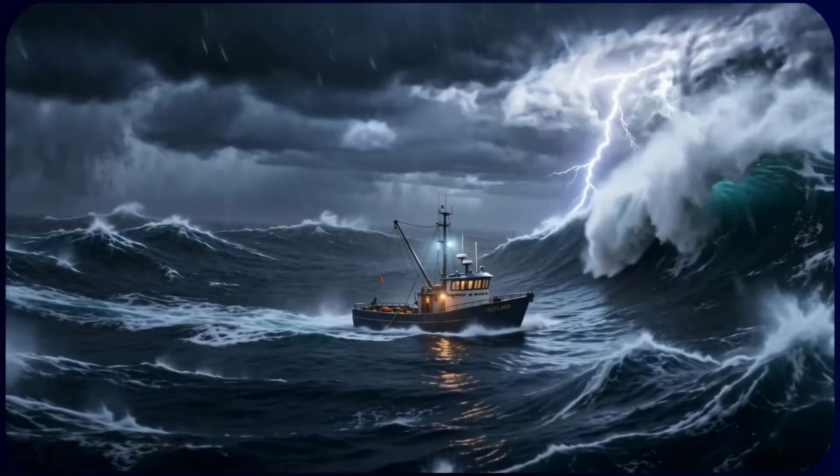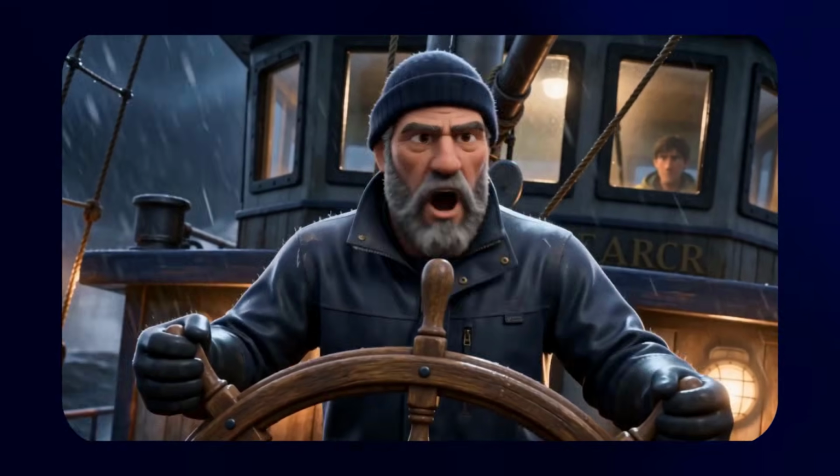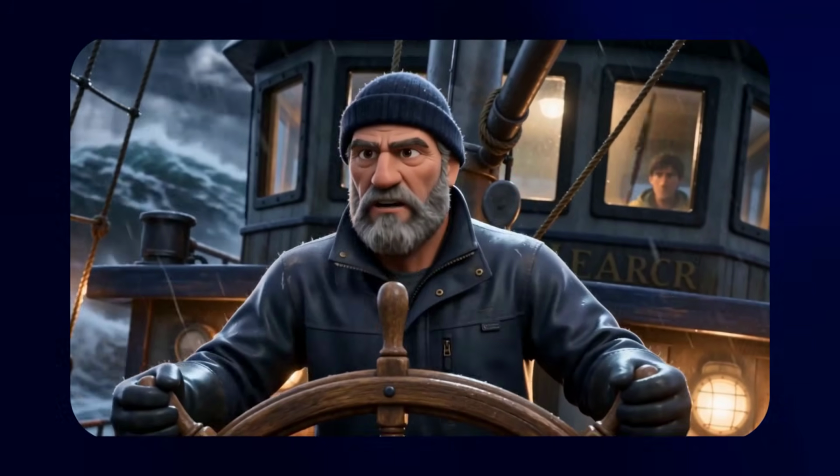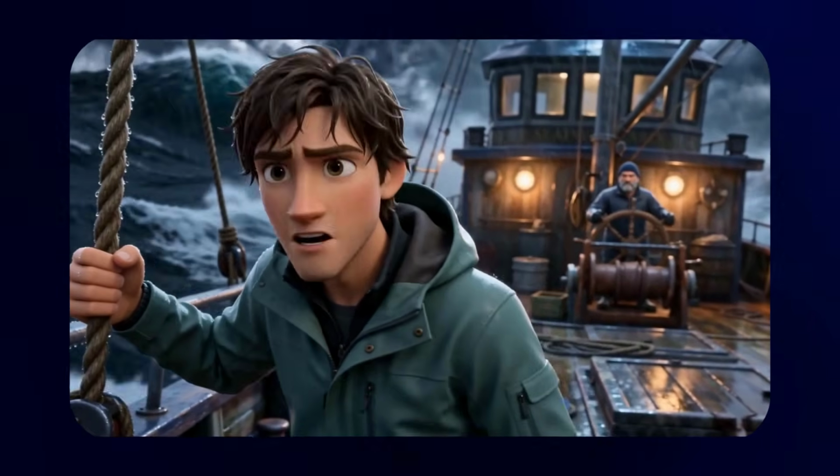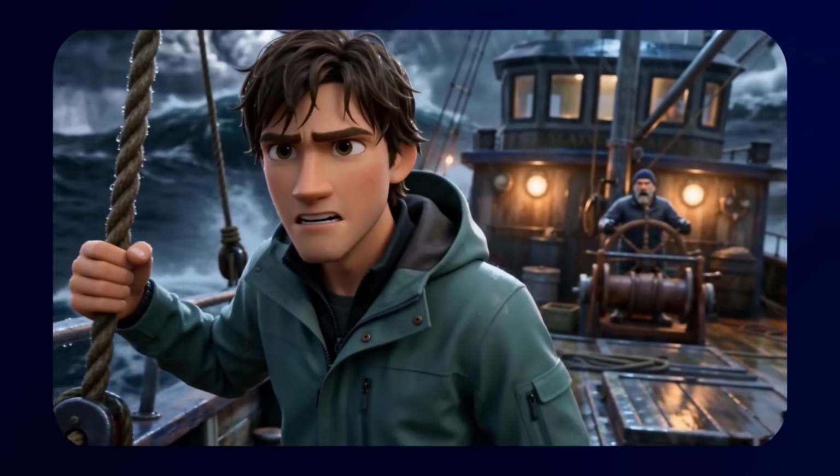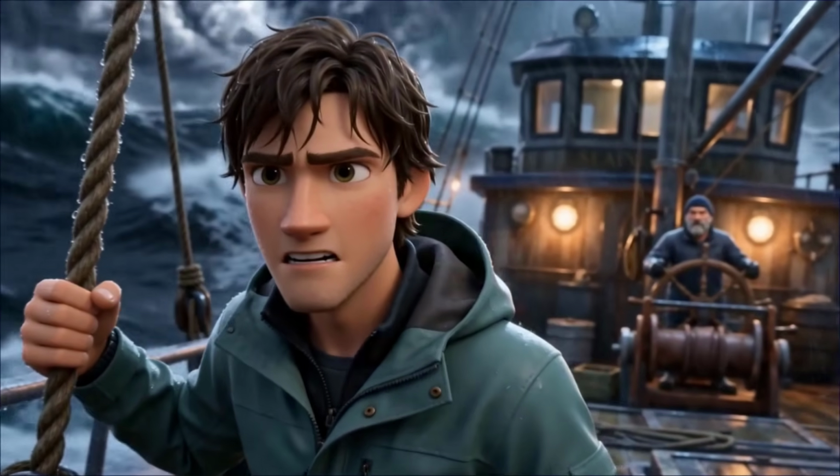Tie the port line! Keep the bow straight! No one moves unless I say so! I see the swell! We need to shift the load now! You follow orders, boy! The sea kills men who improvise!